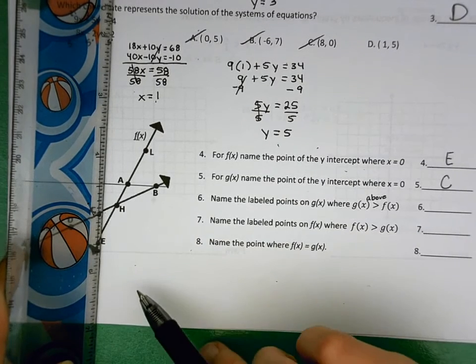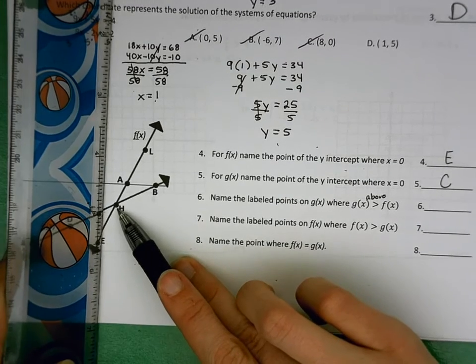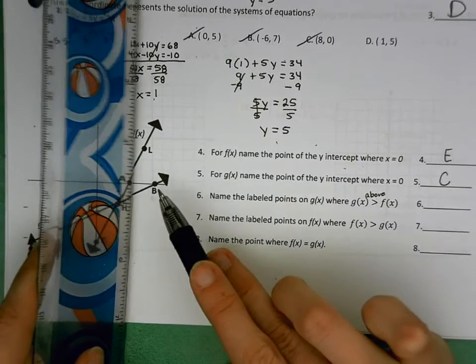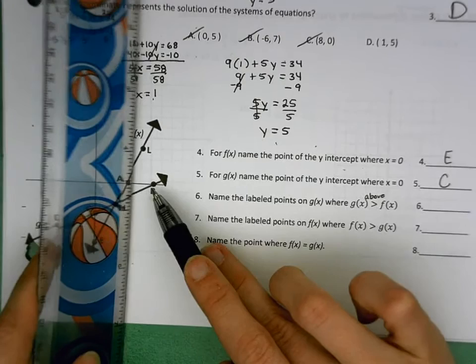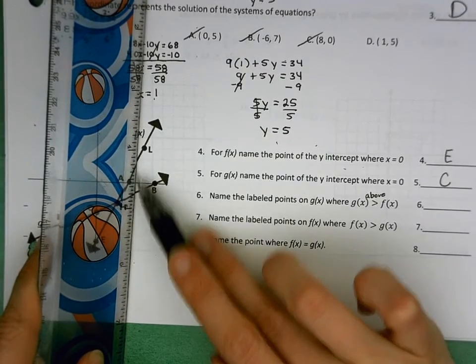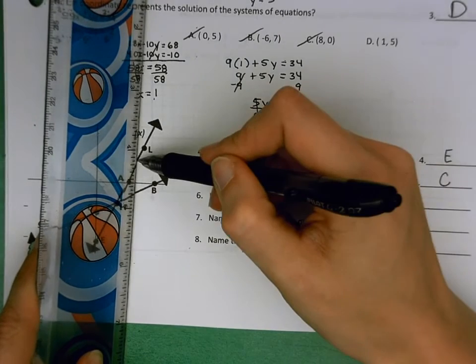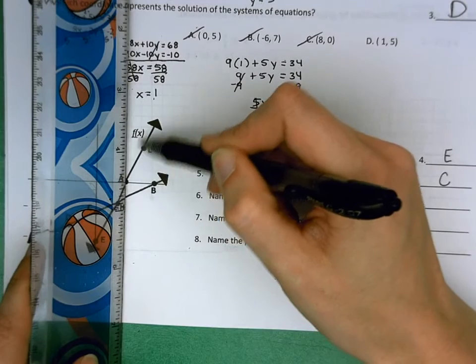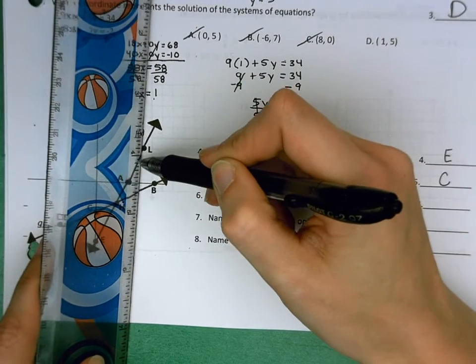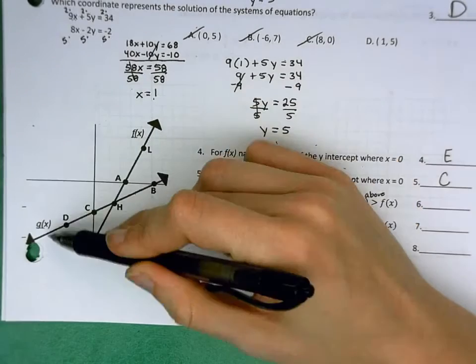This is different than if I go on the other side of the intersection point to these two parts of my line. When I look here, I notice that my f of x line is above my g of x line.